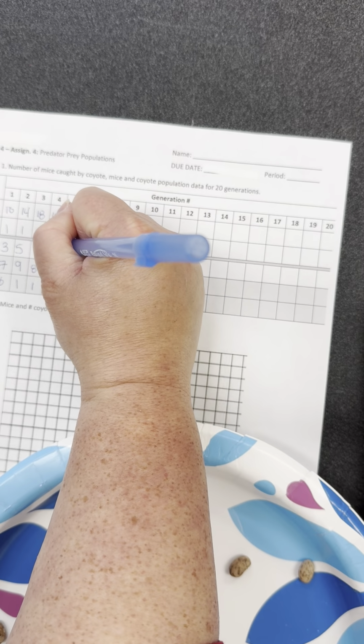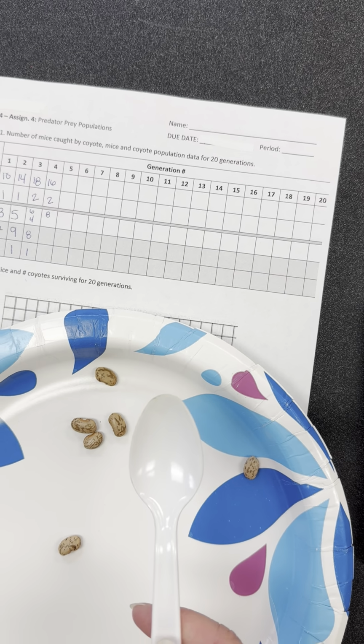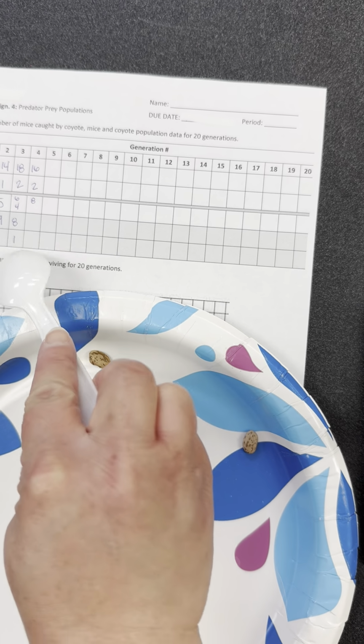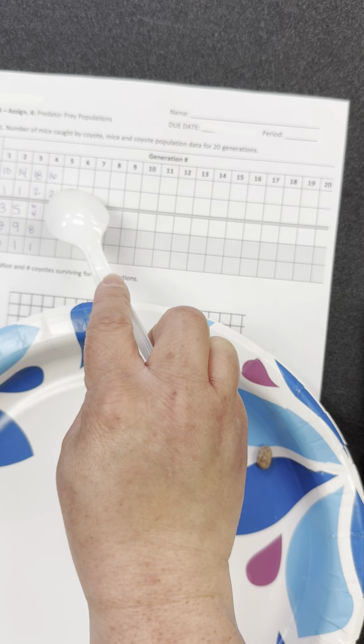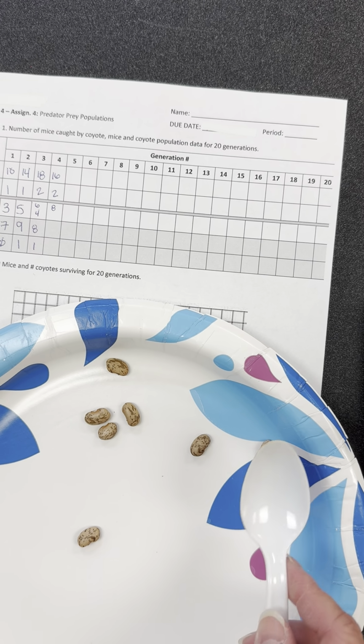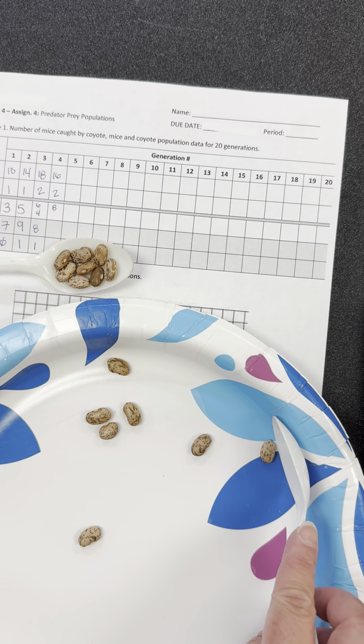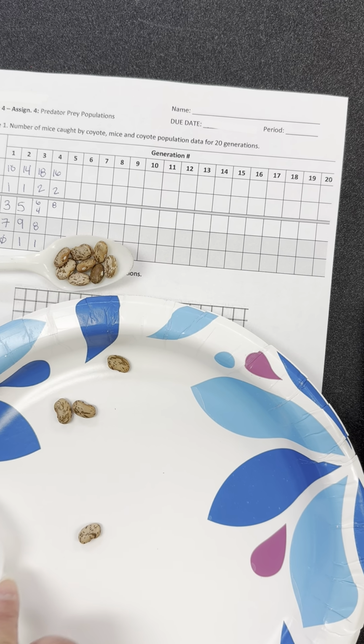So 8 for the first one. And then my second coyote, I forgot we had 2 because this surviving one down here doubled in population size because he survived. So he gets to go hunting too. So the second one, here's my first one with my 8. My second one is gonna go hunt.